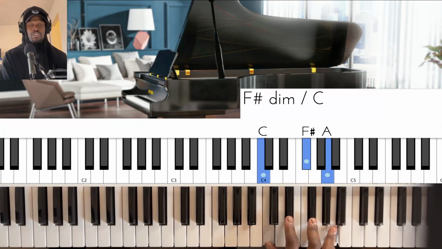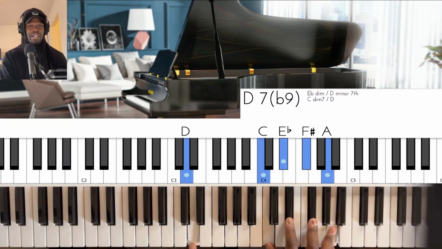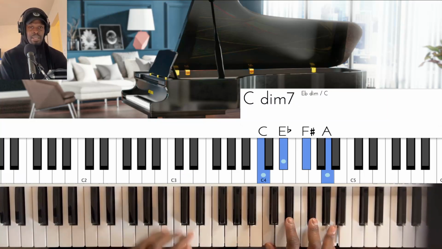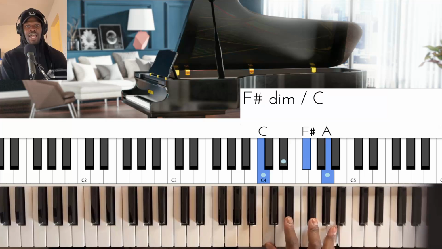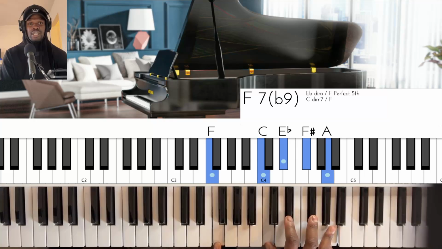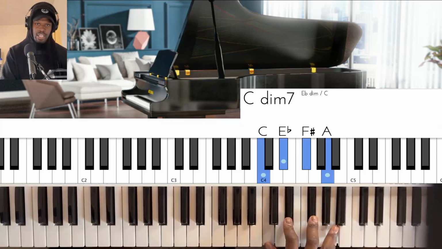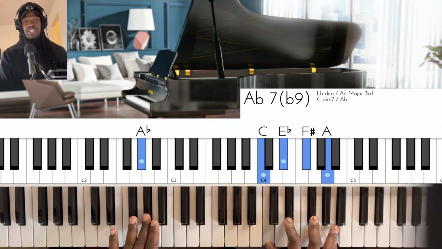So look, I'm also playing this E flat. Let's say I want to play a D dominant 7 flat 9. I just got to play that D in my left hand because it's a half step away from this E flat that I'm playing. Same thing with the F sharp. Look, if I want to play F dominant 7 flat 9, it's a half step away from this F sharp. So therefore I can play it. This A right here, what's a half step away? It's A flat. So that gives me an A flat dominant 7.